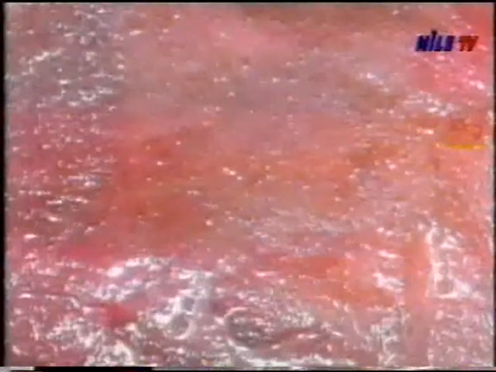Anyhow, from all these types, the first type can be controlled as we control the first type of burn, which is caused by flames. But in the second type, we can find nothing in the patient except what is known as bone marrow depression, and there is anemia in this patient, and this patient can be controlled by giving blood transfusion.